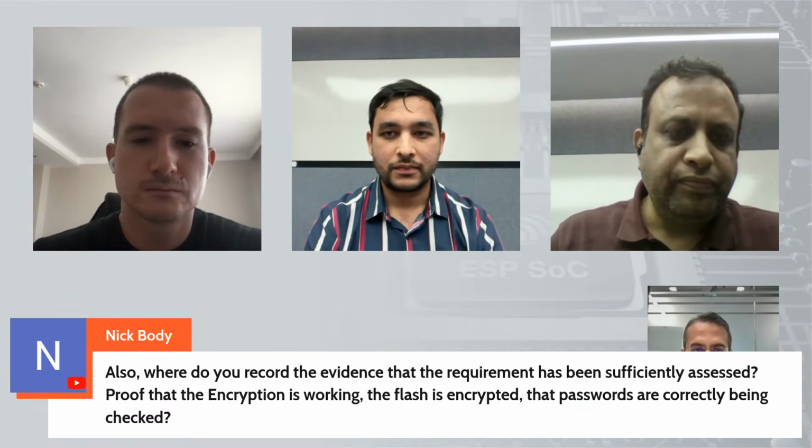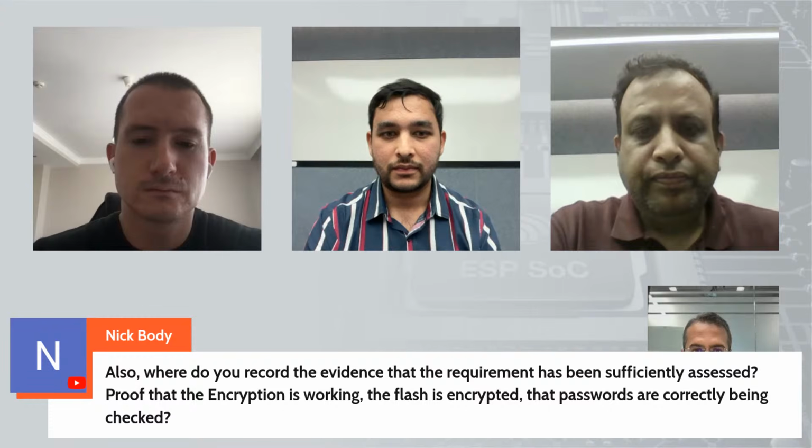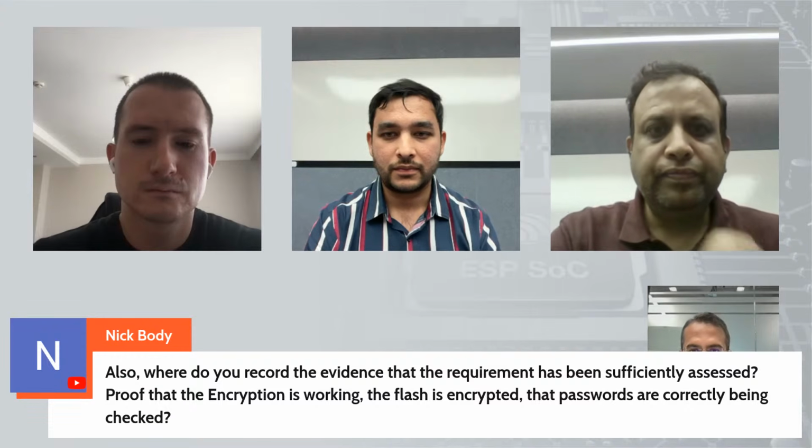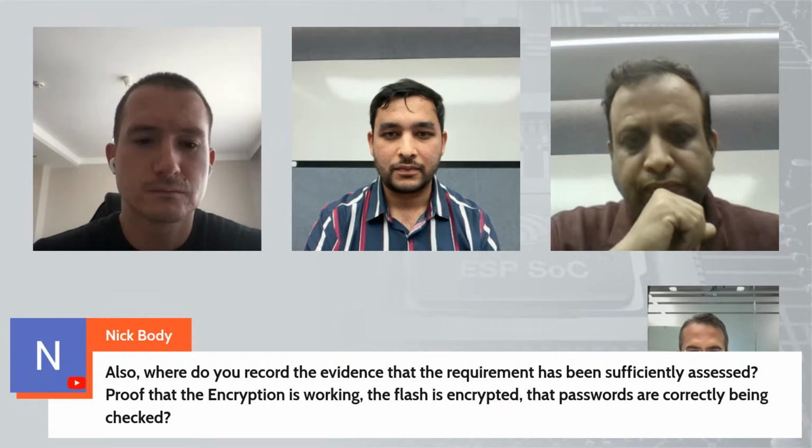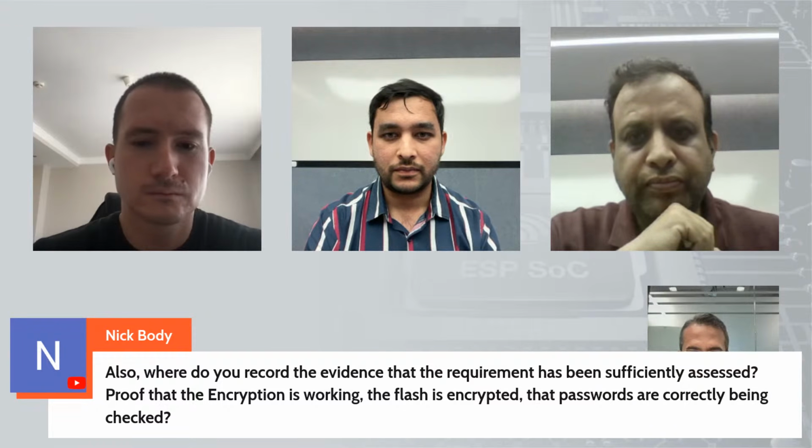Where do you record the evidence for the requirement that has been sufficiently assessed? Proof of encryption is working, the flash is encrypted, that passwords are correctly being checked. So where on the tool can we put that?